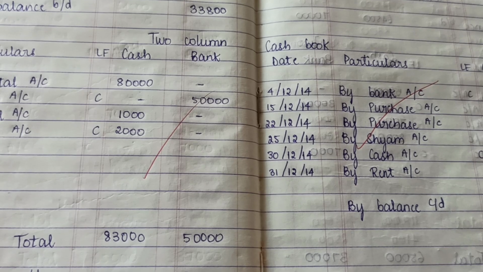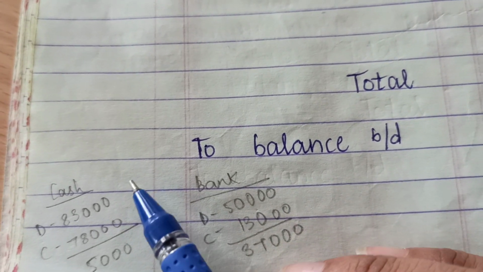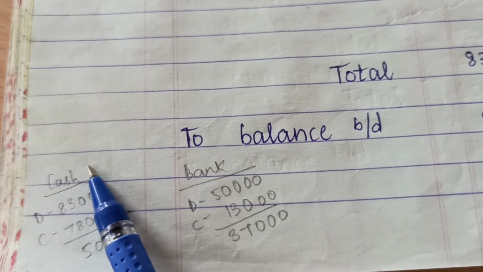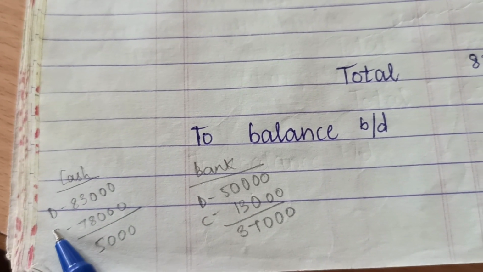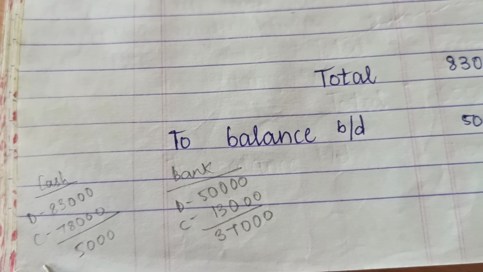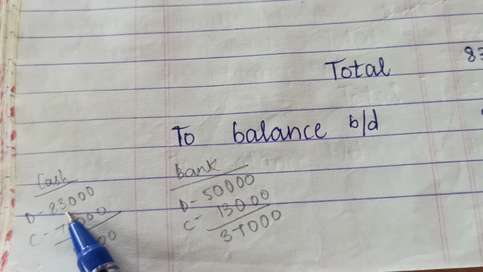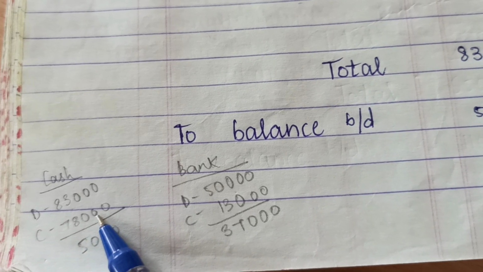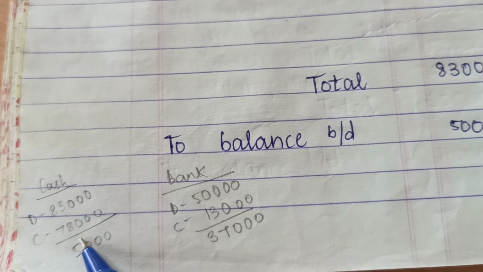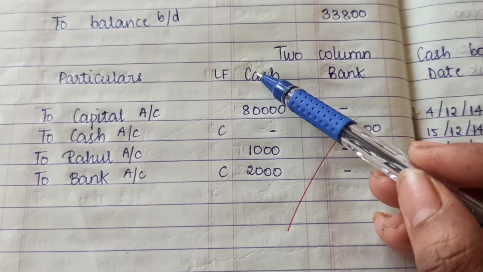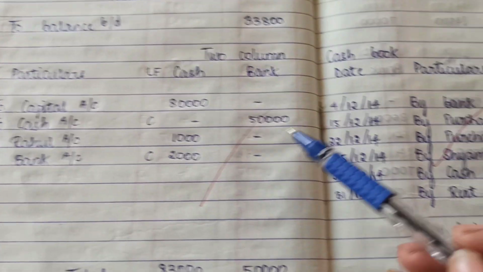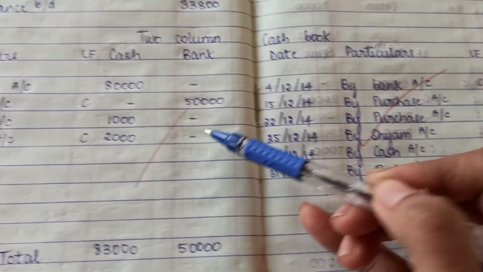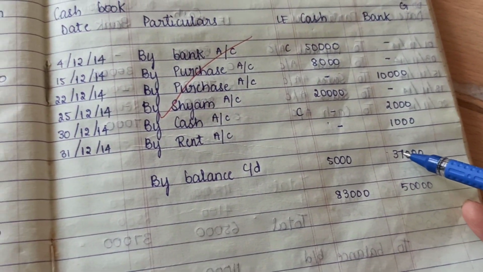First let's add this account. If we add, first we will go to the cash and bank and add them separately. Now the cash here: how many columns do we have? Debit column is there, credit column is there. Now the debit column total we got as 83,000. Credit side we got the total of 78,000. Which is a debit, which is a credit for the cash? Cash here we have. So this is the debit side, this is your credit side. Same way for the bank, this is the debit. For bank, this is the credit.